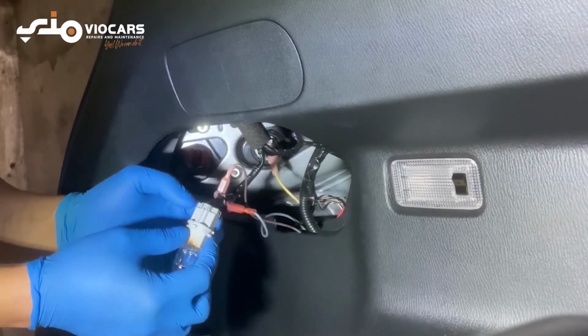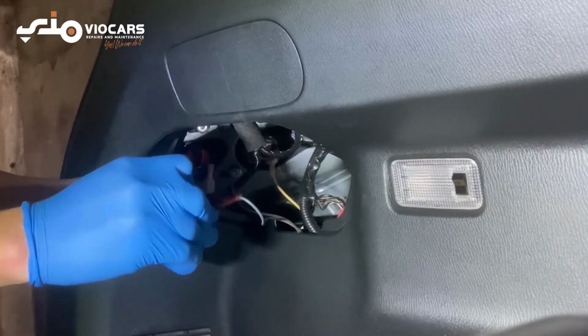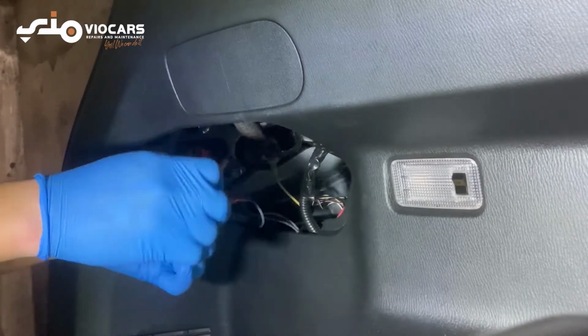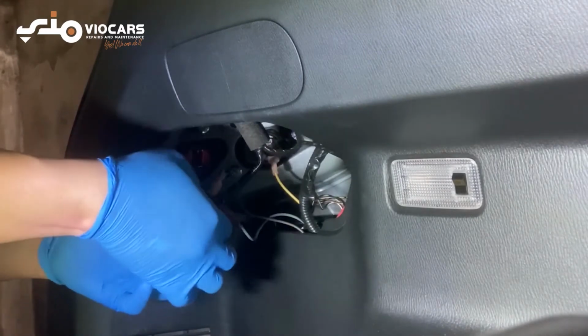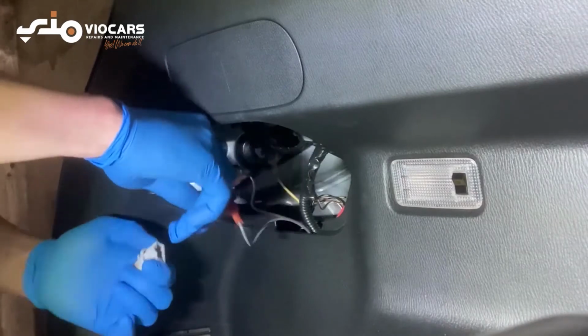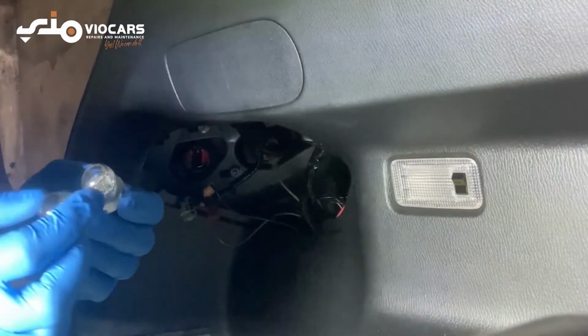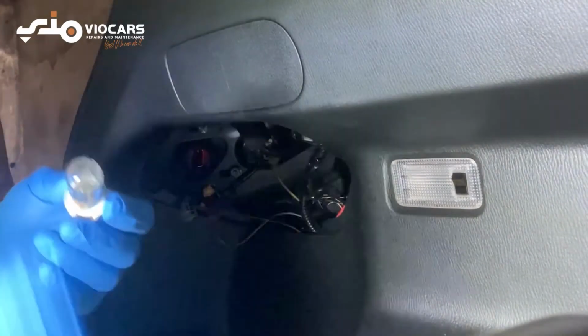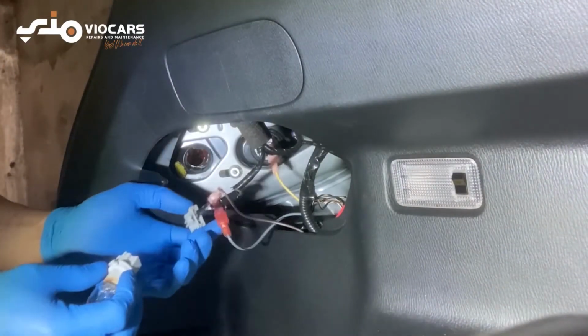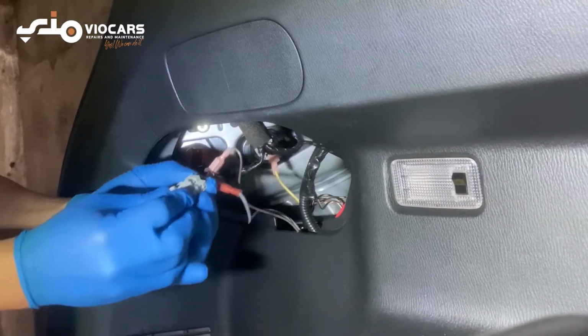Remove the old bulb and replace it. Put it back in reverse order of removal.